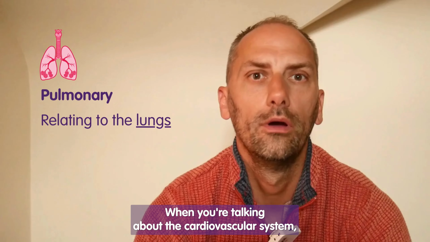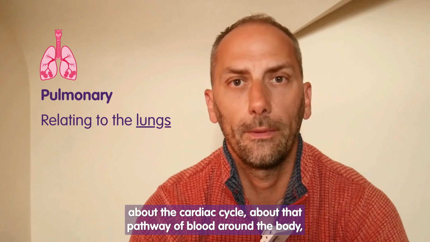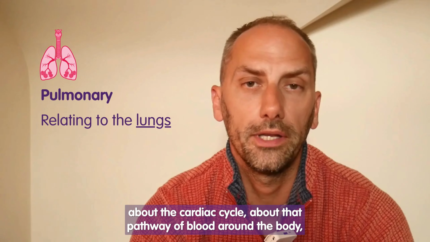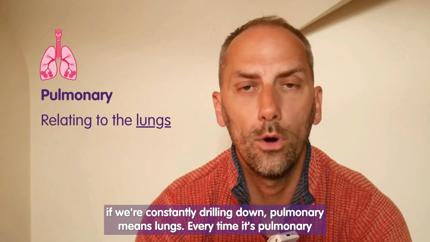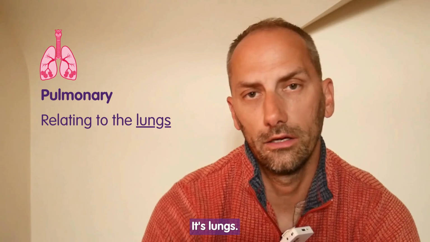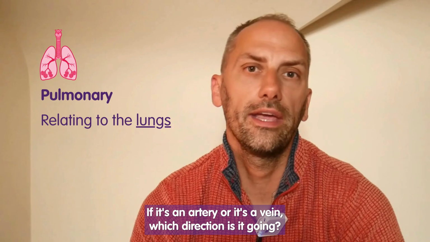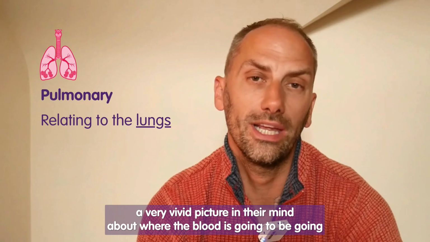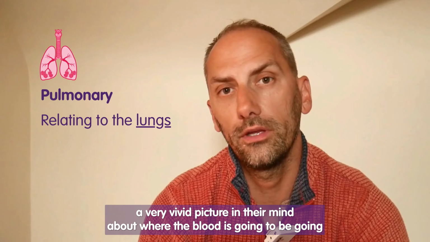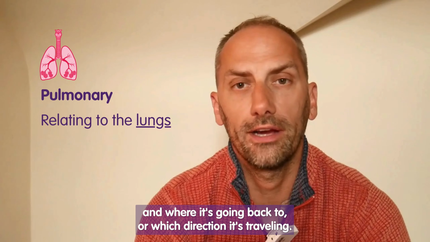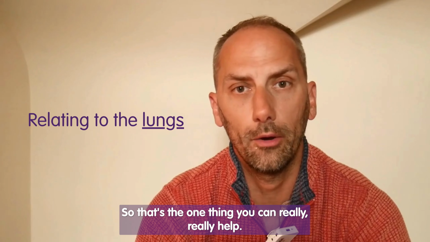So when you're talking about the cardiovascular system and the cardiac cycle, about that pathway of blood around the body, we should be constantly drilling down: pulmonary means lungs. Every time it's pulmonary, what is it? It's lungs. If it's an artery or a vein, which direction is it going? What that can help them to do straight away is form a really vivid picture in their mind about where the blood is going and where it's going back to, or which direction it's travelling. So that's one thing you can really help with.